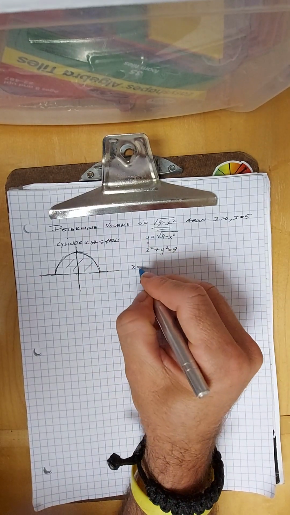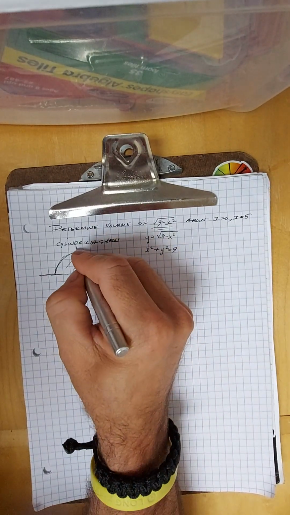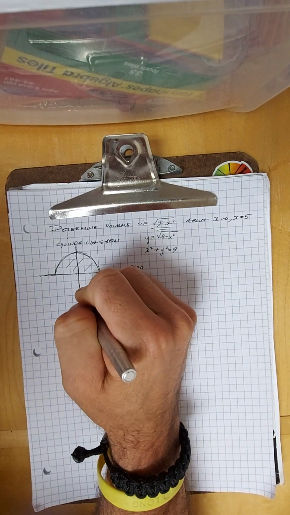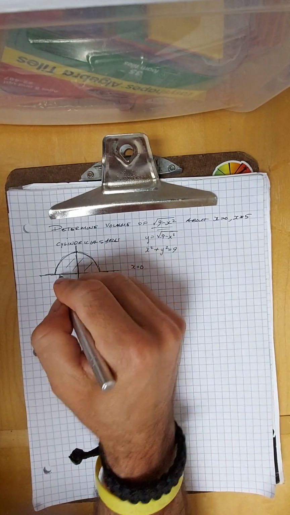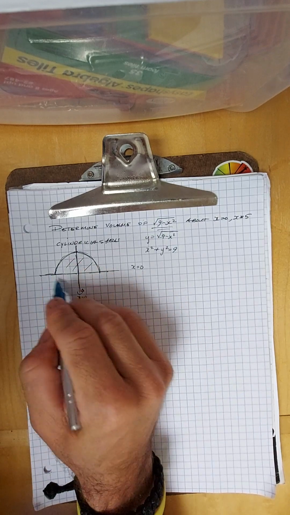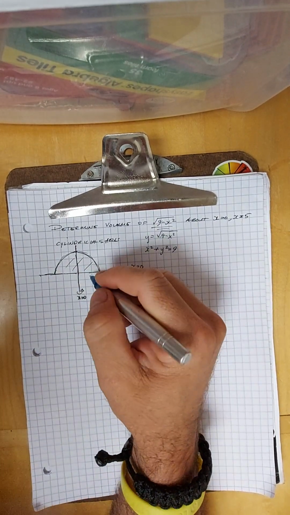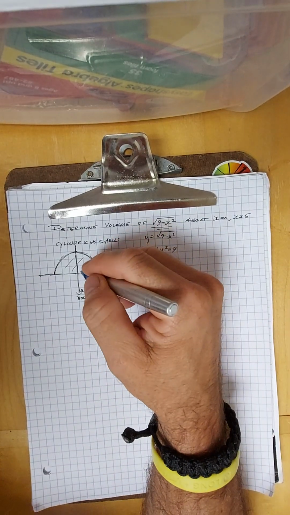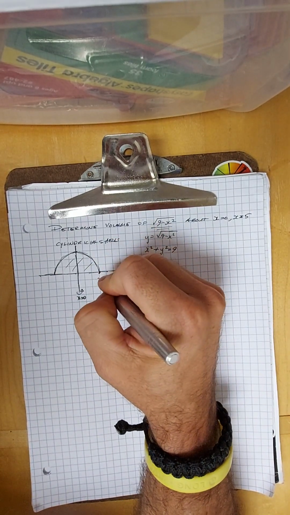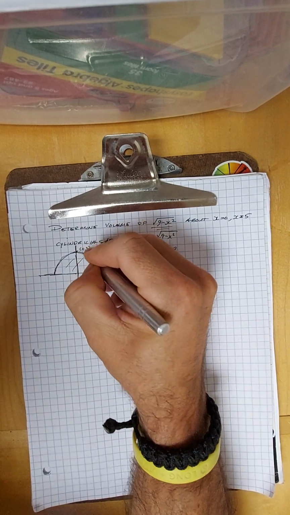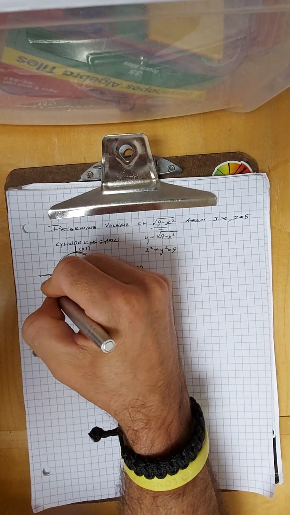And so our first axis of rotation is x equals 0, which is really x equals 0 here. And so we're really spinning this volume about the x-axis here. Okay, and so the points to notice here are, of course, the intercepts.